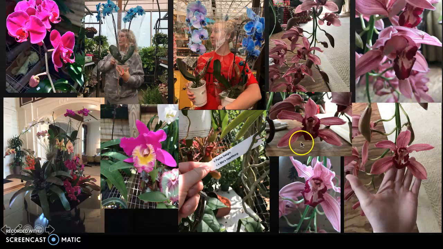And here's a bunch of orchid photos that I've taken. I have so many, so if you want to see something cool, ask me about it, and I probably have a picture of it.